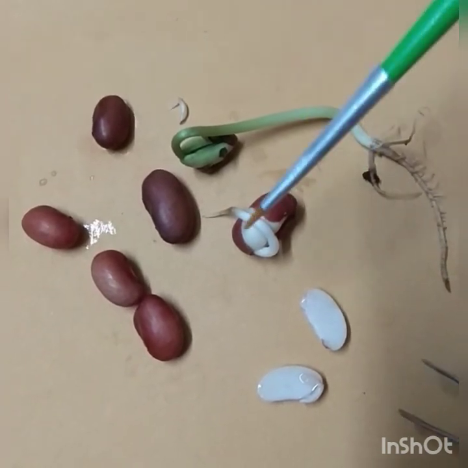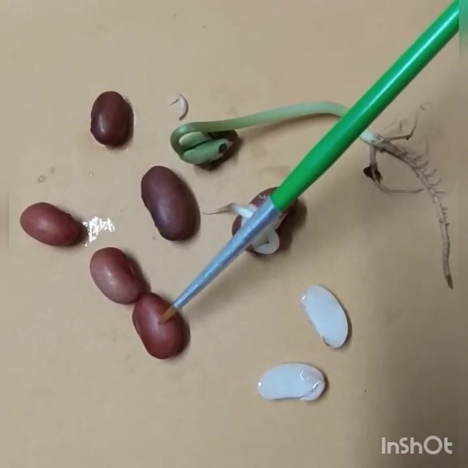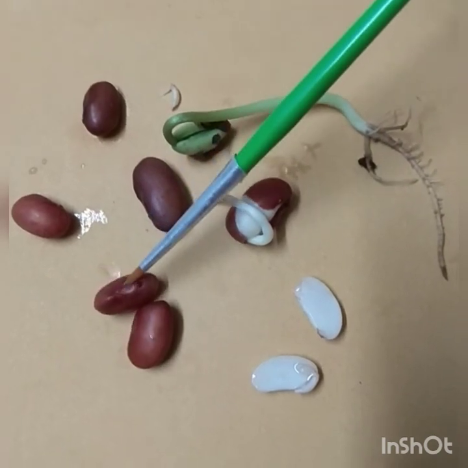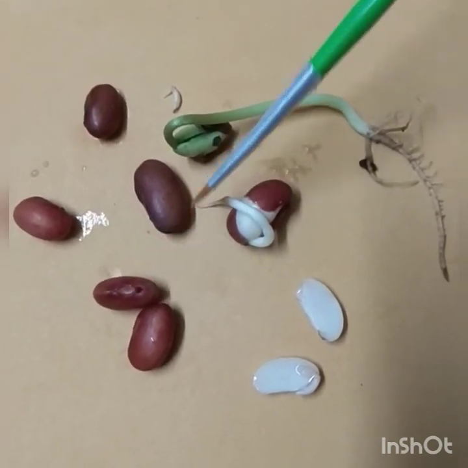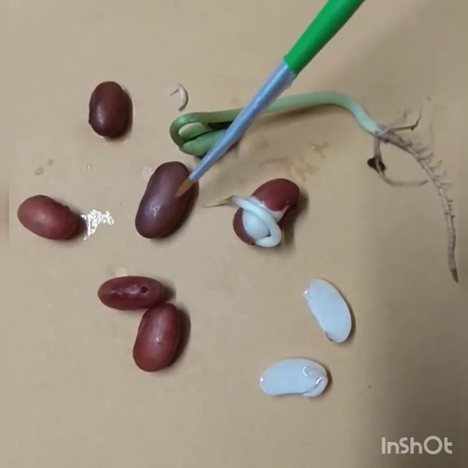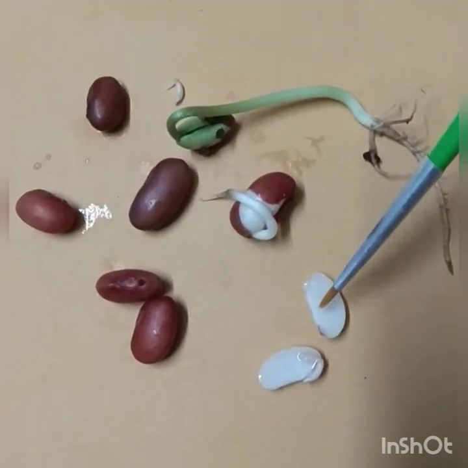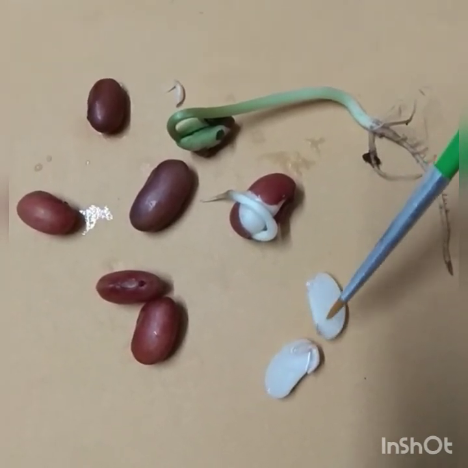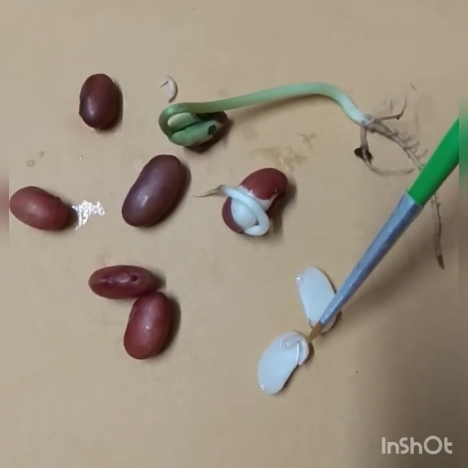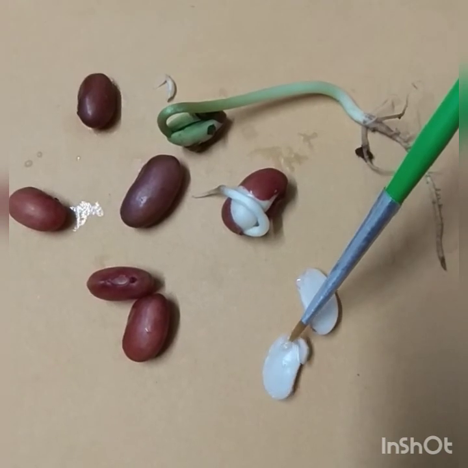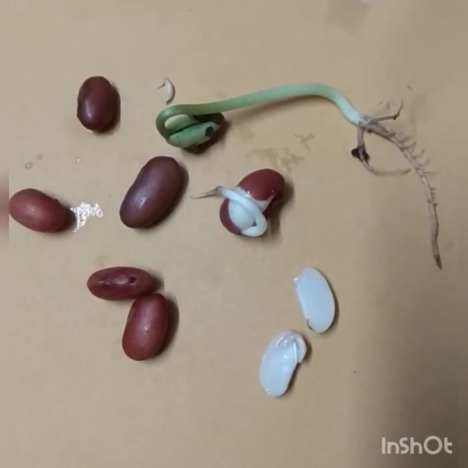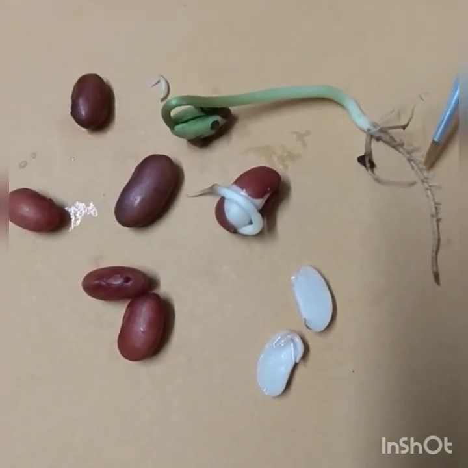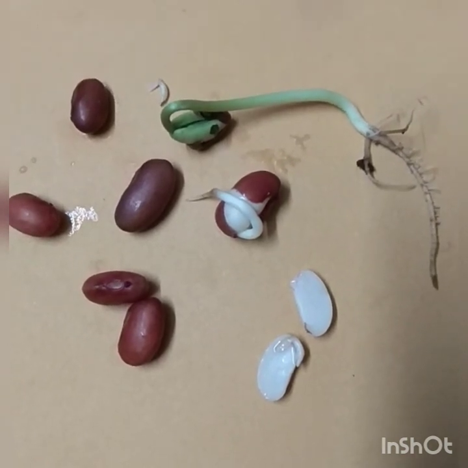So the structure of a bean seed has an outer membranous covering, the seed coat, formed of testa and tegmen, and the whitish scar, the hilum. When we remove the seed coat, inside are the two cotyledons. In between the cotyledons, the embryo is present. The embryo is connected with the cotyledons by the embryonic axis. Embryo has an upper plumule and a lower radicle. Plumule changes into the shoot system. Radicle changes into a root system. This is the complete structure of a bean seed.